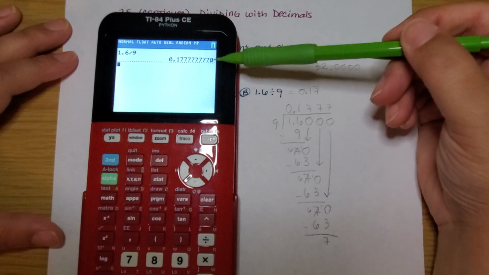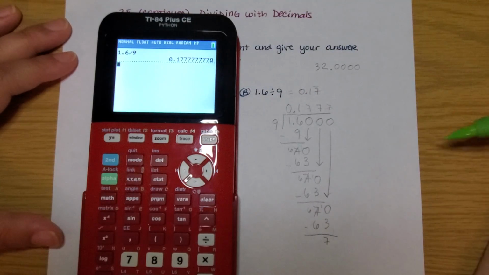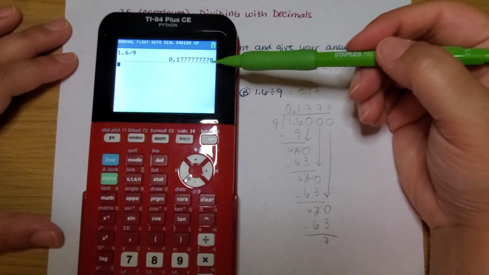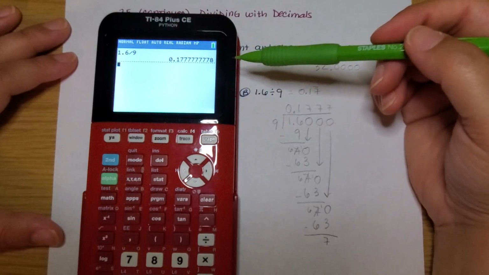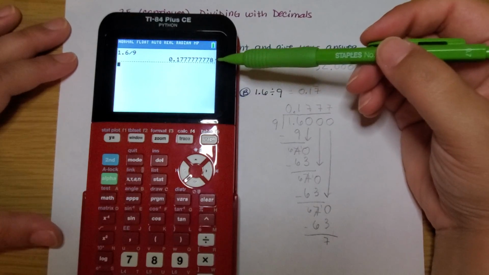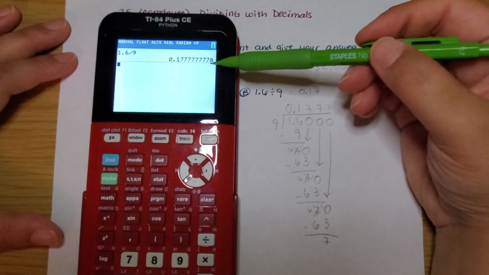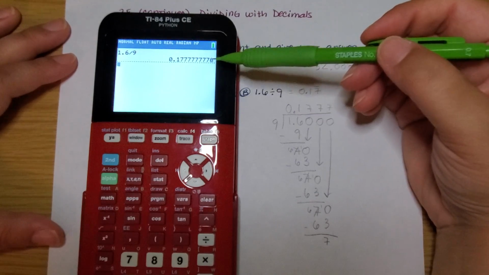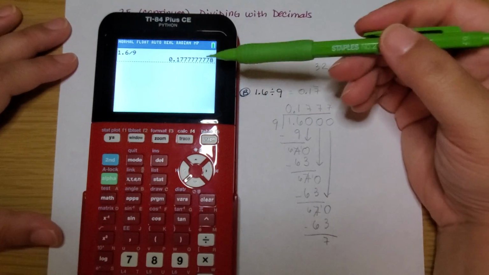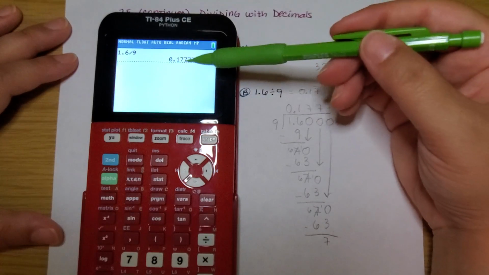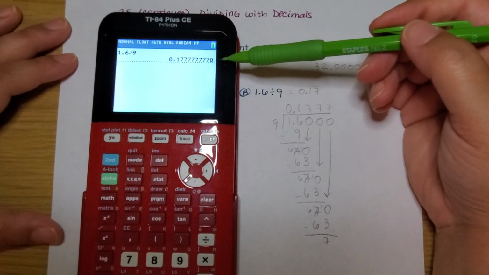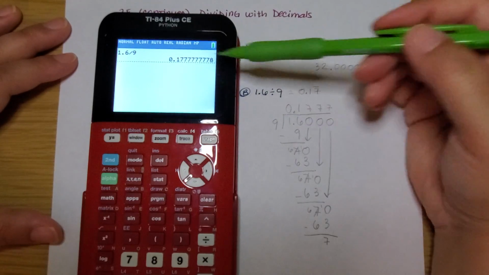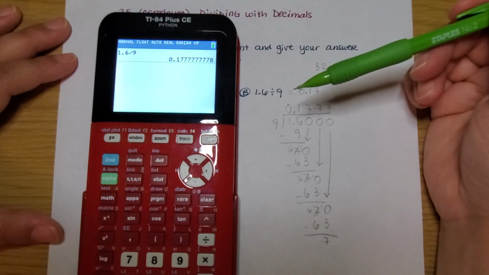So the reason it's putting this 8 here is not because it knows something we don't know. It's putting this 8 here because this calculator is like, I'm not going to go on forever. I'm going to stop when I'm tired. And since the next digit afterwards would be a 7, that means the 7 would round up to an 8. So when you see repeating digits on a calculator followed by the next digit up, chances are that means your calculator's rounding the answer.